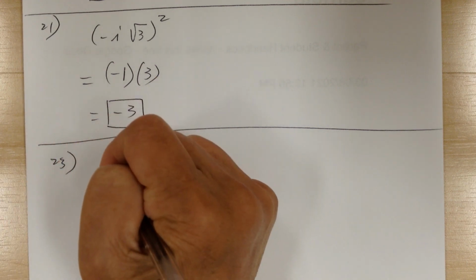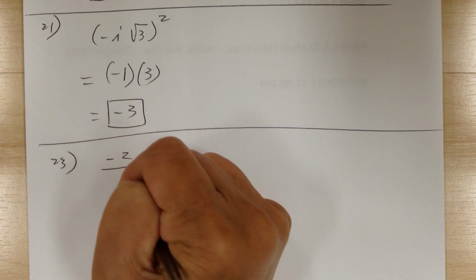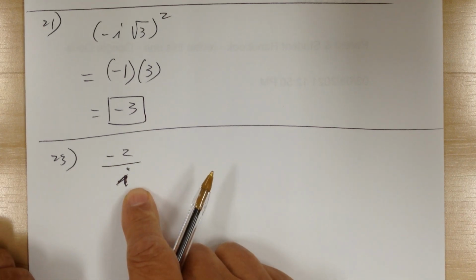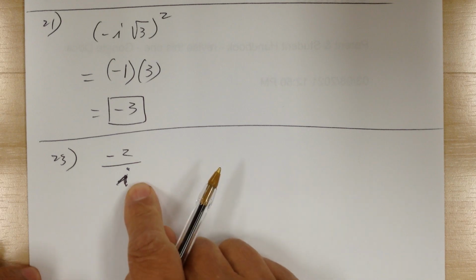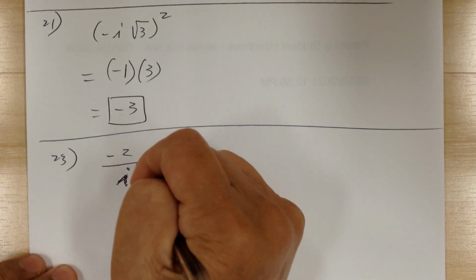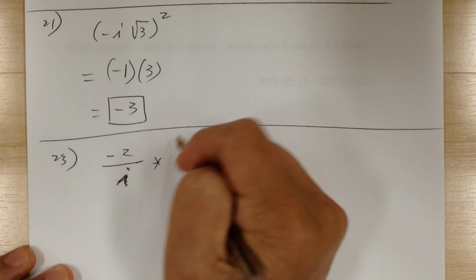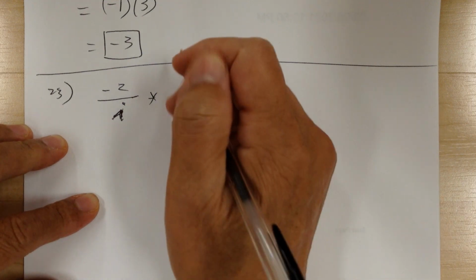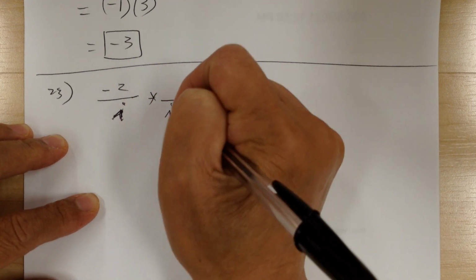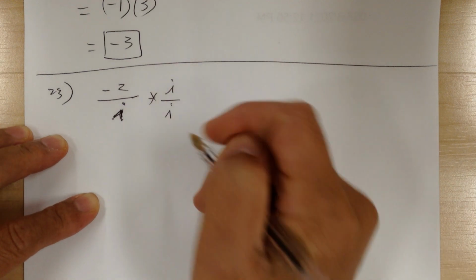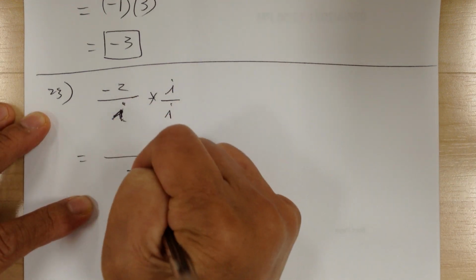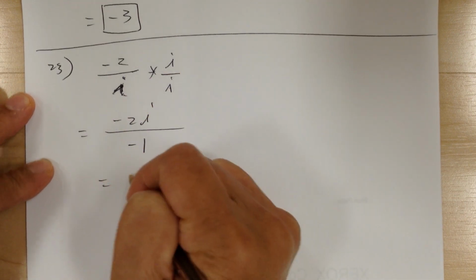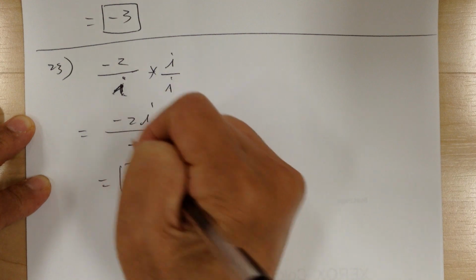Number 23, you got -2 over i. So i is just like a square root, so you're not allowed to have an i in the denominator. To get rid of that, you can multiply by i. But if you multiply by i, you will end up with a -1. So let's do it both ways. Multiply by i on both the top and the bottom. So i times i will give you -1, and this will give you -2i, and then the negative will cancel out, so equal to 2i.